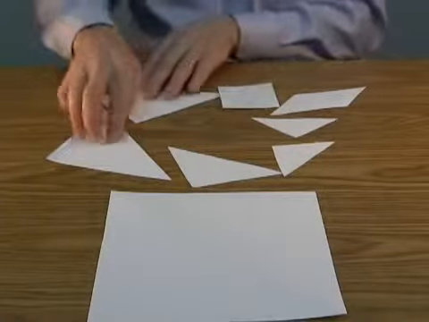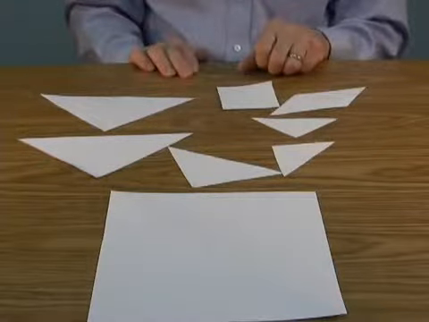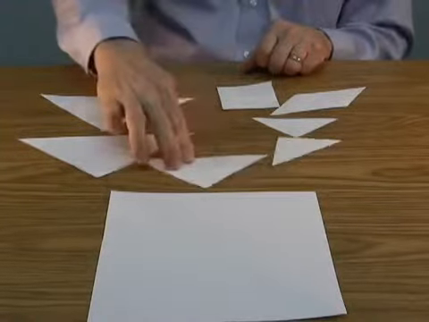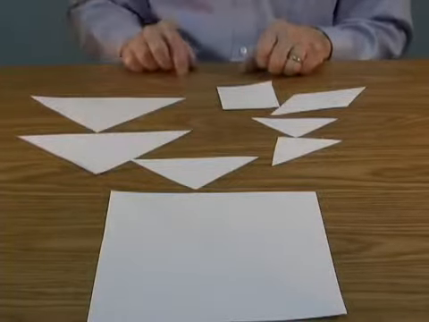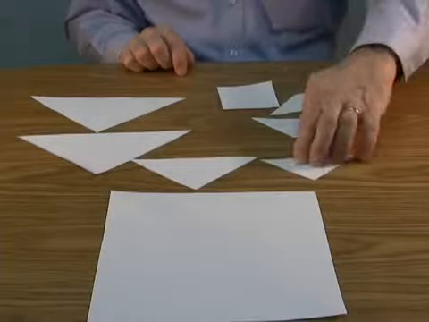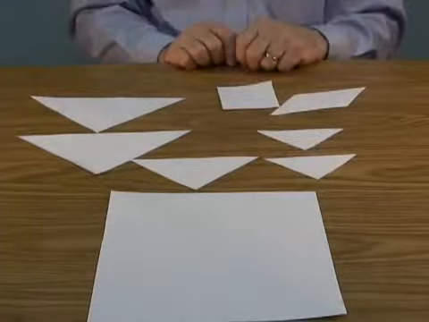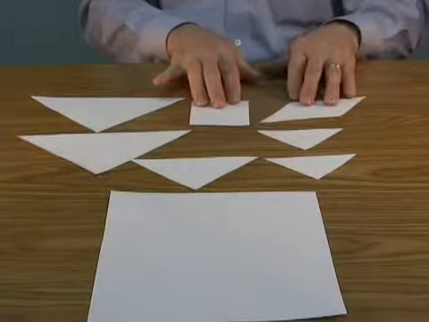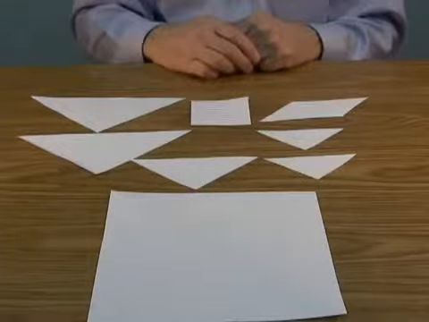5 of these pieces are triangles. These 2 are congruent. This triangle is not congruent to these, but it is similar to these 2. These 2 smaller triangles are congruent to each other, and they're similar to all of these other triangles. And we have a square, and we have a parallelogram. 7 pieces that we've been able to cut out of this square.